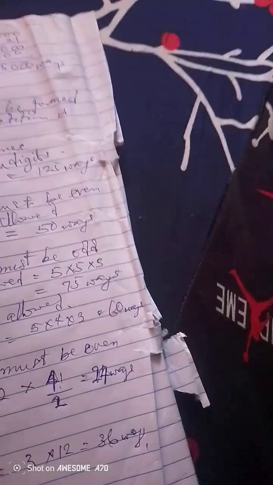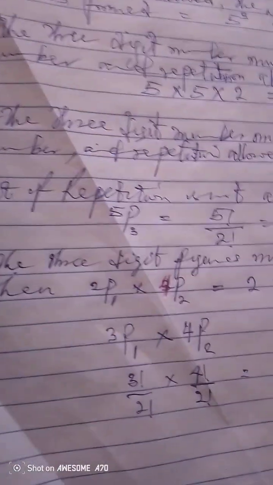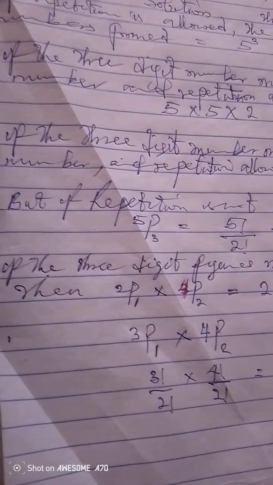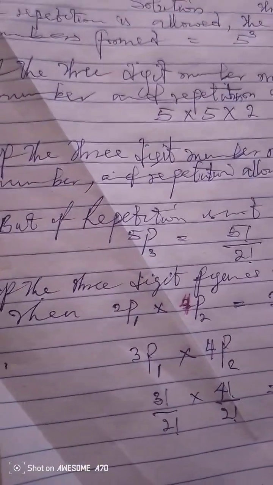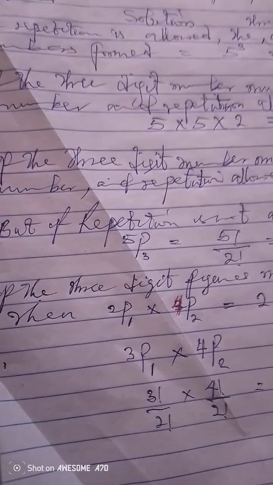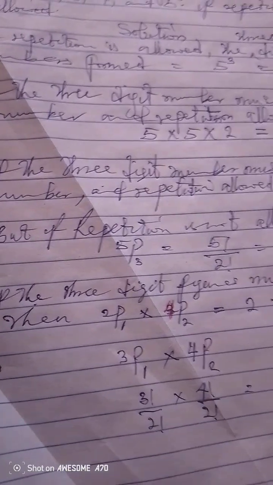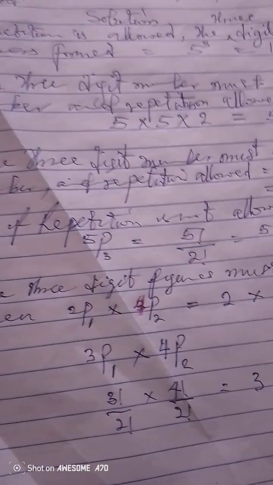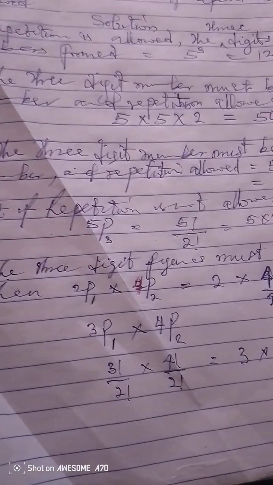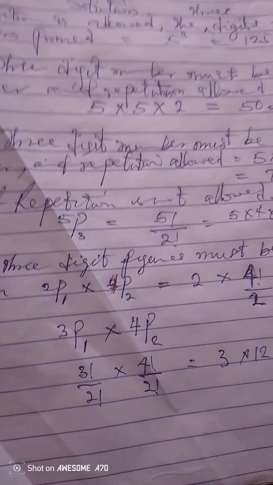But if the number formed will be odd, therefore we have 3 permutation 1, because there are 3 odd numbers. There is 1, 3, 5. So out of them we take 1, and out of the remaining 4 we take 2. That is 3 factorial over 2 factorial times 4 factorial over 2 factorial, which is 3 times 12, which is 36 numbers formed.